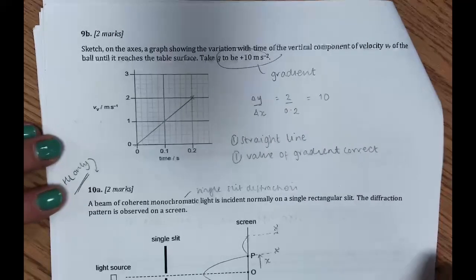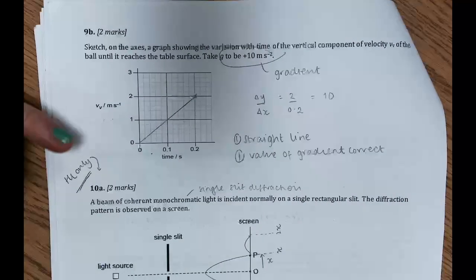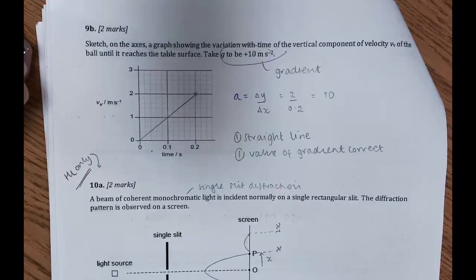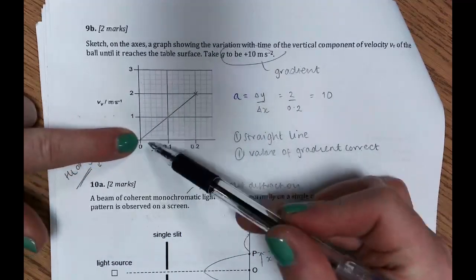In 9b, it asks you to sketch on the axes a graph showing the variation with time of the vertical component of the velocity until it reaches the table surface. Take g to be 10 metres per second squared. Well, this is a velocity-time graph, so the gradient is the acceleration. We know that because that's just what the gradient of a velocity-time graph is. If we are told that g is 10, then the acceleration value is 10, which means that the gradient of the graph needs to be 10.